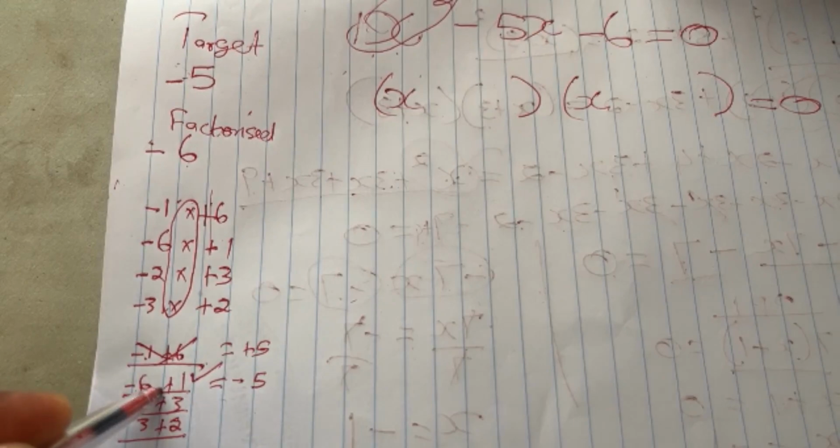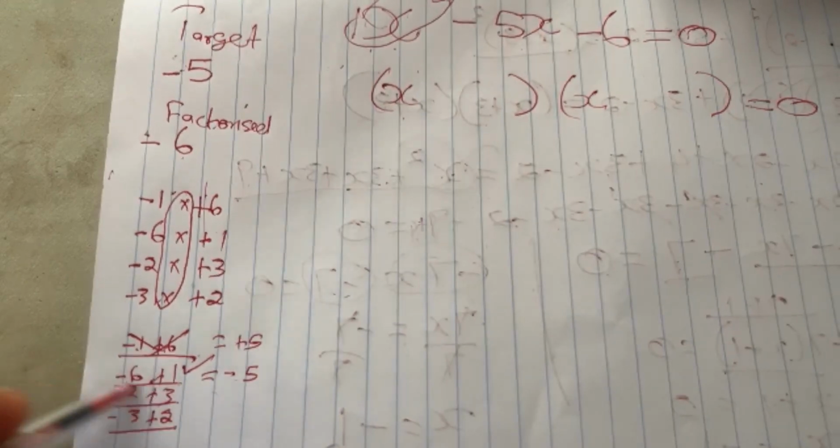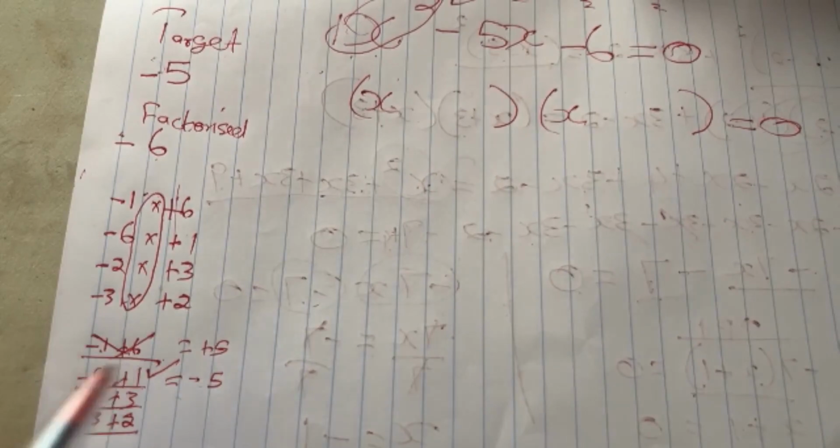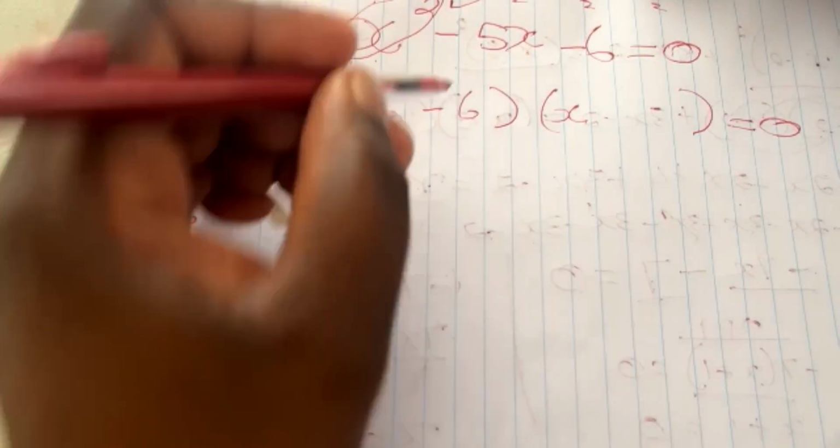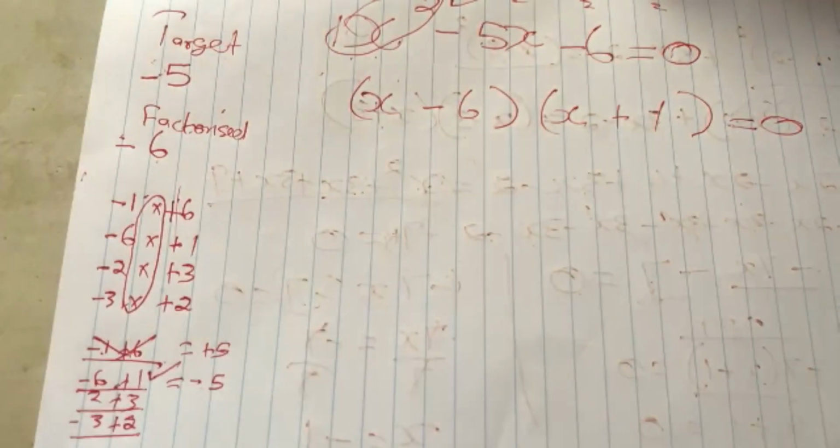It's here. So what do I do after? I just take these numbers or these factors with their own sign the way they are, and then I put them on each and every bracket.